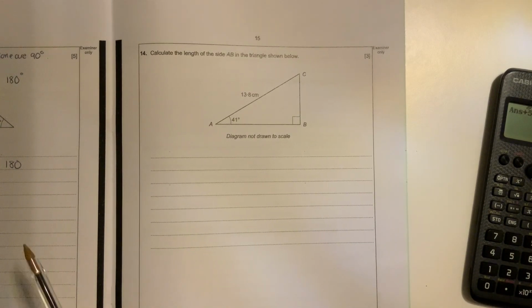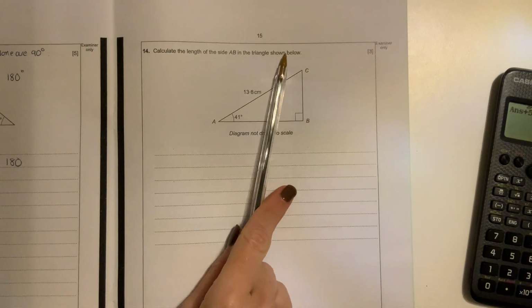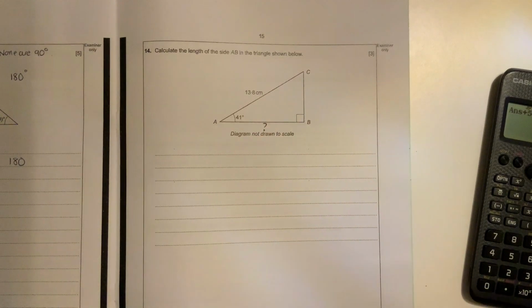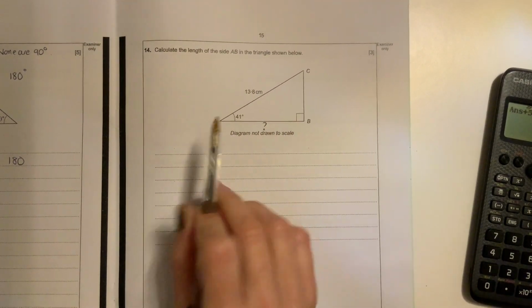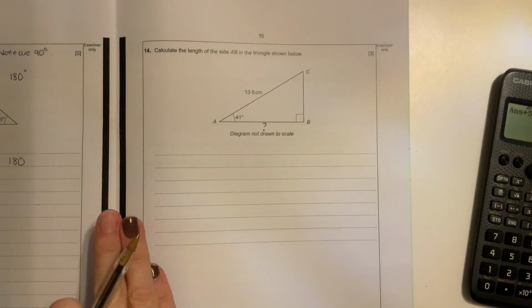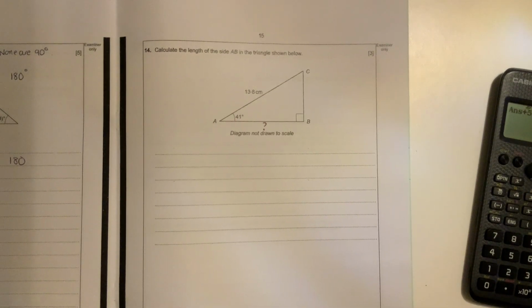Question 14. Calculate the length of the side AB in the triangle below. So we want to know this missing length here. That's AB. Okay, this is classic, and I've said to you this lots of times. When you're doing your calculator paper, you need to be looking out for trigonometry and Pythagoras questions.